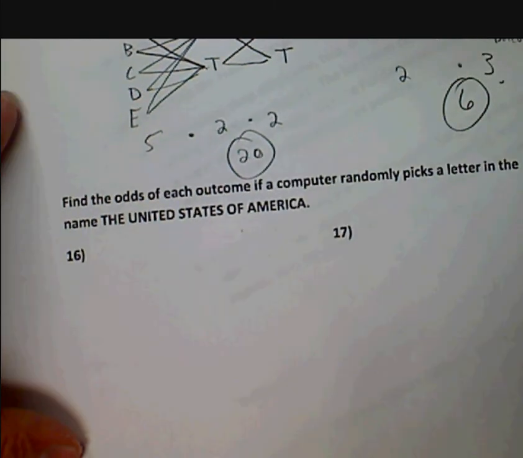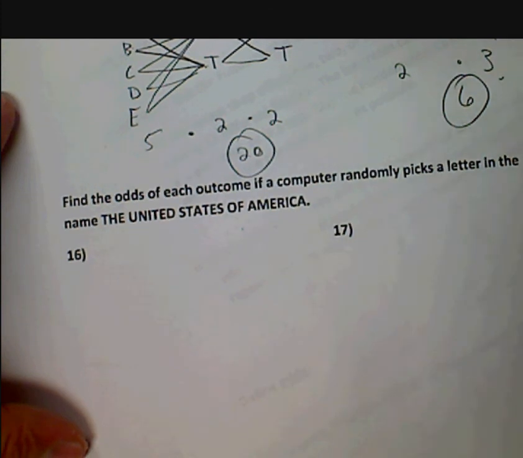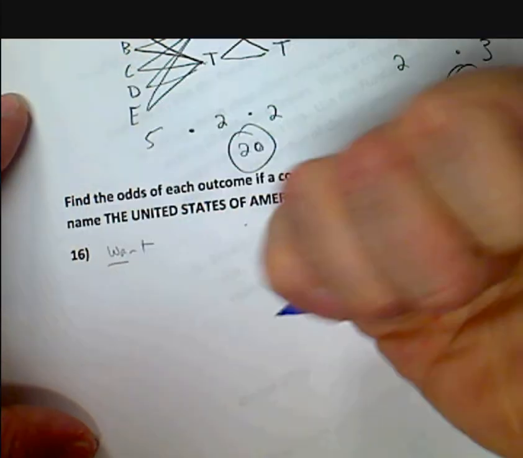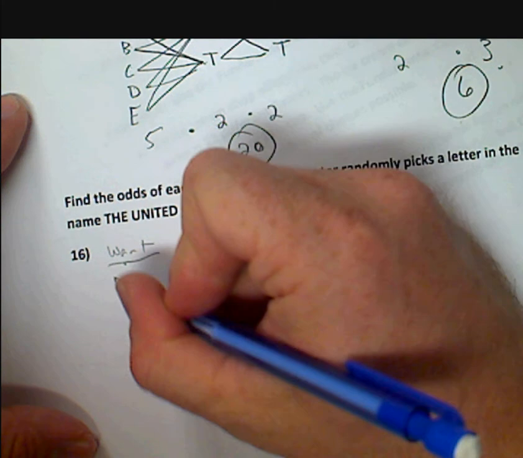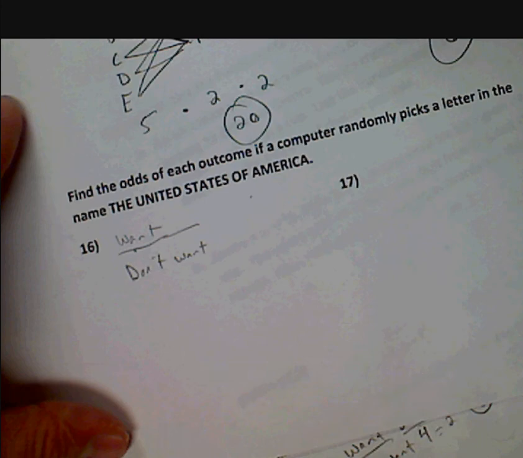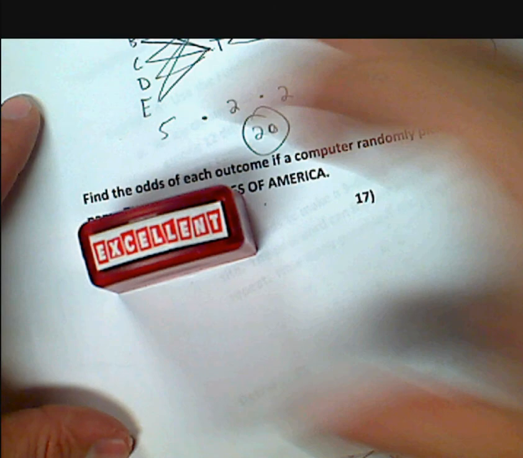Number 16 says, find the odds of each outcome if a computer randomly picks a letter in the name, the United States of America. Odds is want versus don't want. Go ahead and pause the video and try.